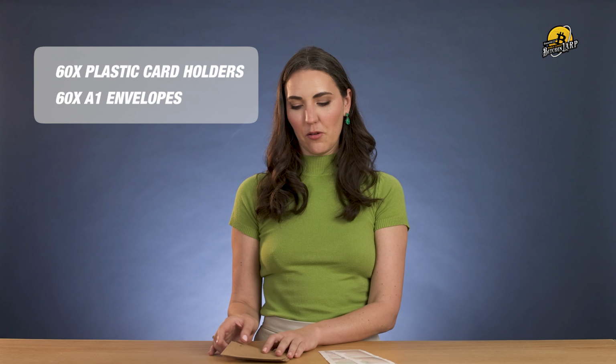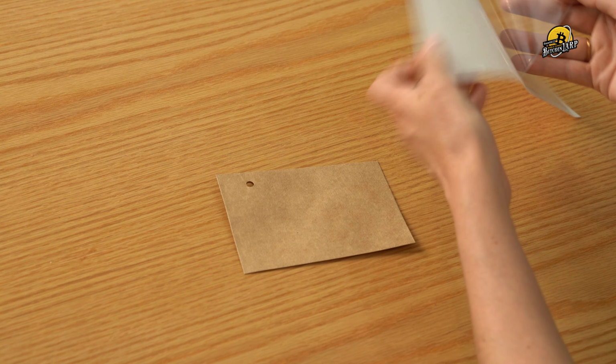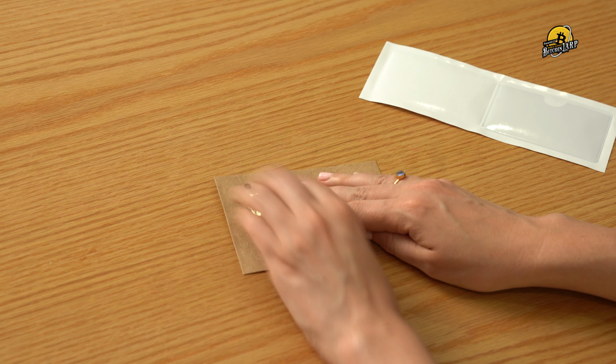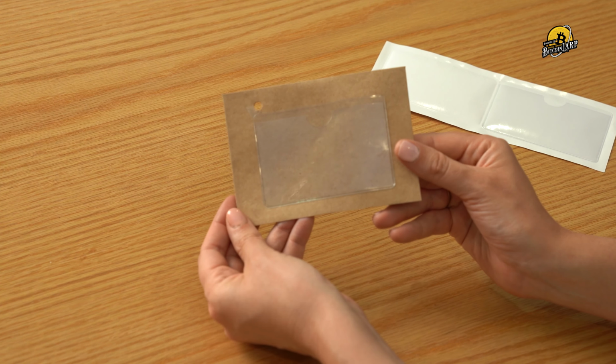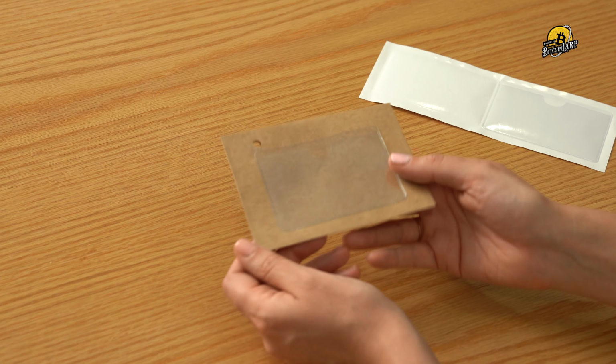Every block will be constructed with a block template and a block header. You'll need to put the block templates together. You should have 60 plastic card holders and 60 A1 envelopes. So for the creation of the materials that the nodes will use as blocks, you will need to remove the plastic card holder from the paper backing, place the plastic card holder onto the front of an envelope, opening pointing up towards the top of the envelope. We will repeat the process until we finish with all 60 block envelopes. You'll only need to do this once.